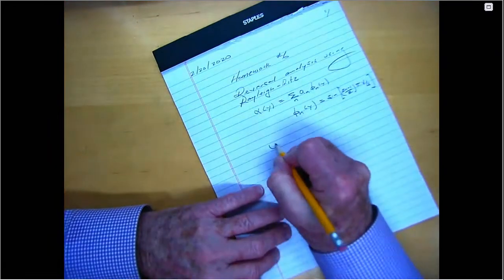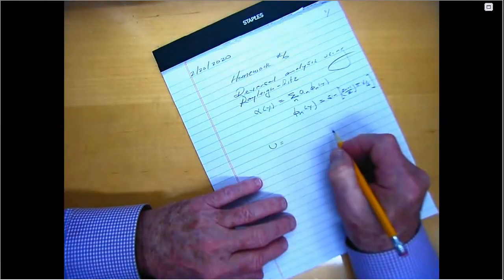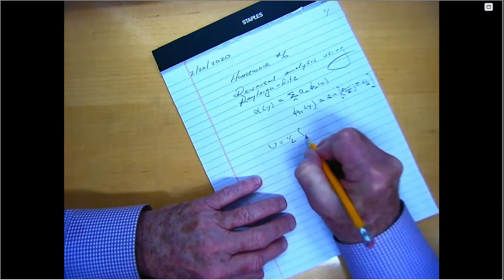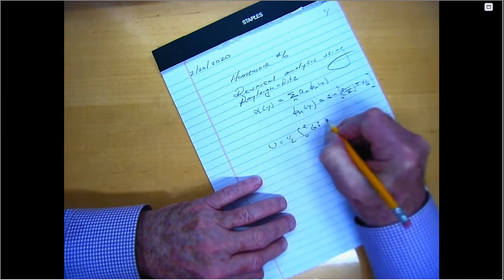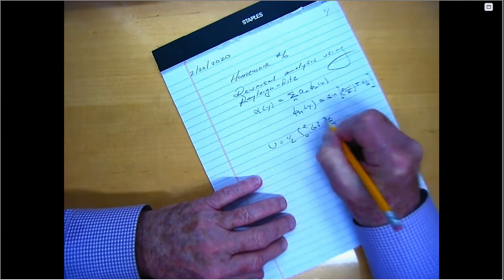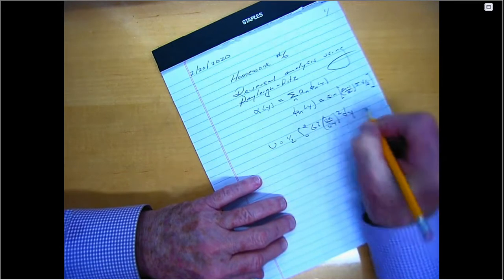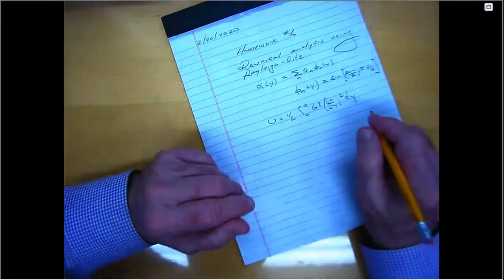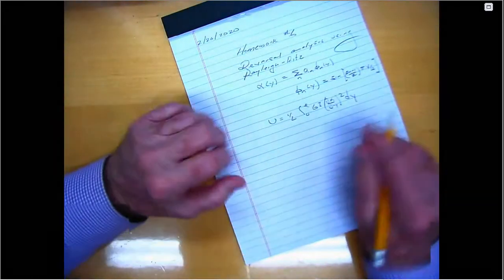So what do we do in Rayleigh-Ritz? For example, we write down the potential energy, which is 1/2 the integral from 0 to L of GJ (d alpha/dy) squared dy, right? Now, I'm not going to do the details, and I'll let you do that. But I want to point out a couple of things.